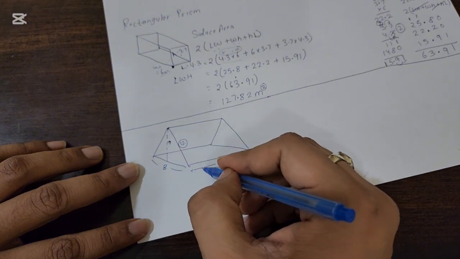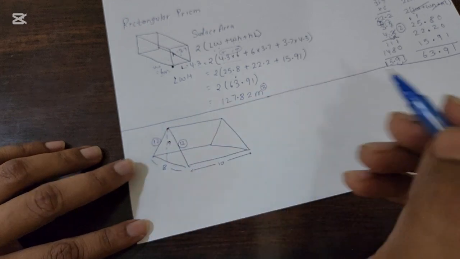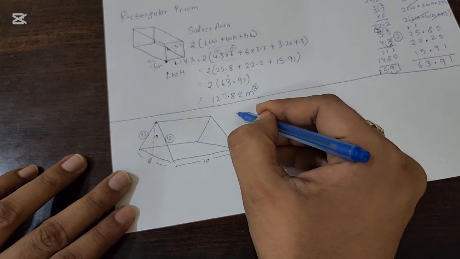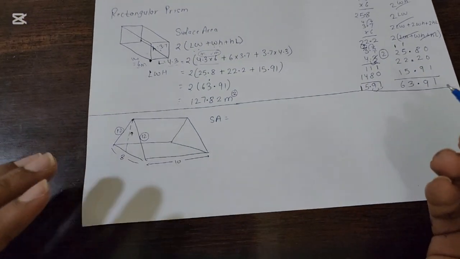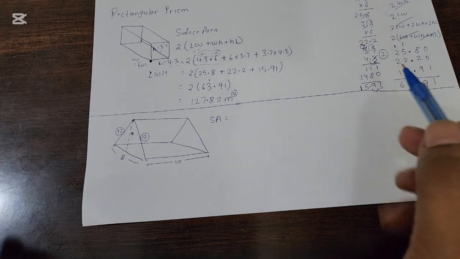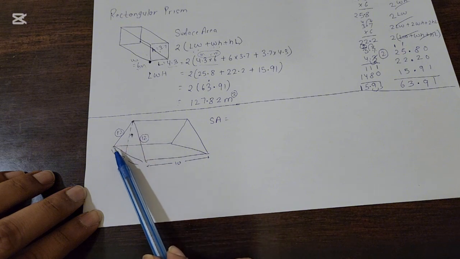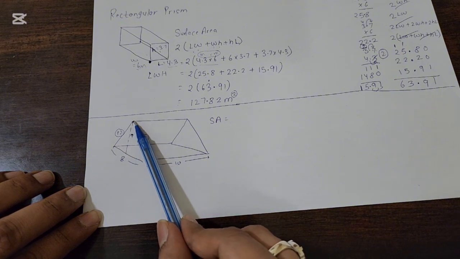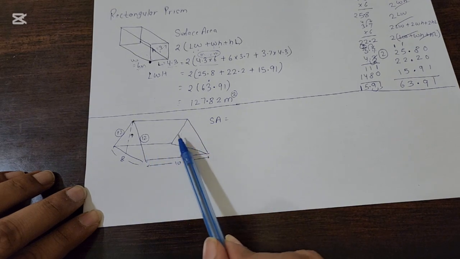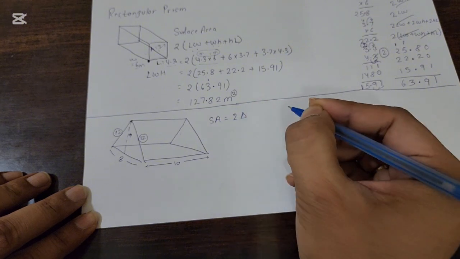The bottom one also is 12, and let's say this is also 12, okay. Now, number 1, if he asks you to find the surface area of a triangular prism, you have to find how many surfaces are there. If you see carefully, I have a triangle in the front. You see this triangle? I have a triangle in the front, correct? Then I have a triangle at the back. Both the triangles are identical, they are same, right? So I have 2 triangles, correct?